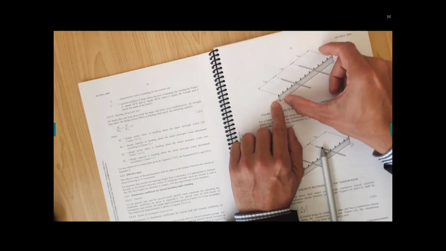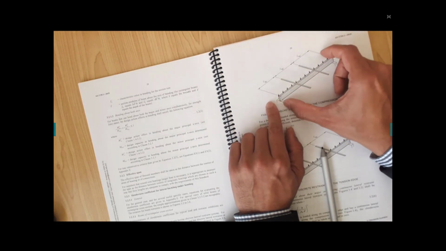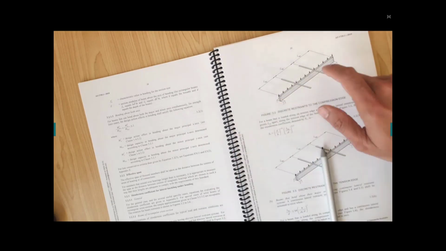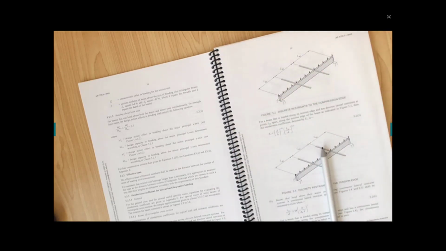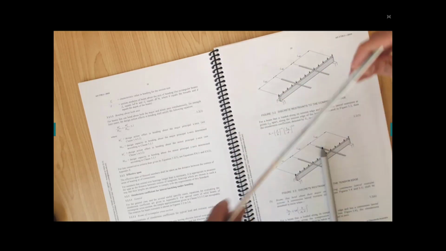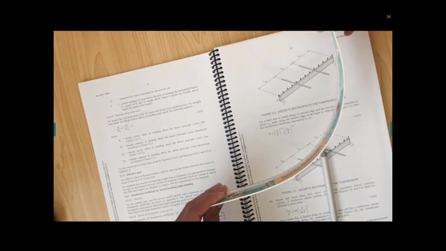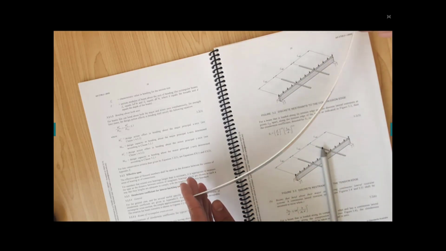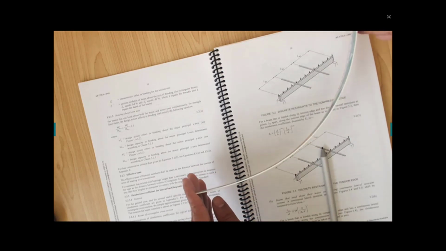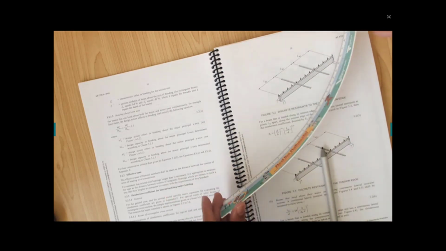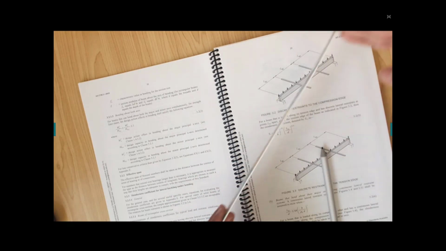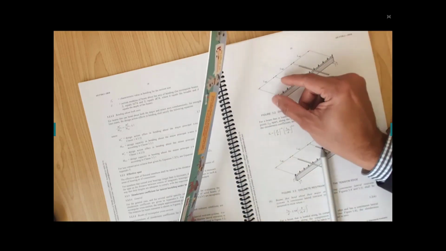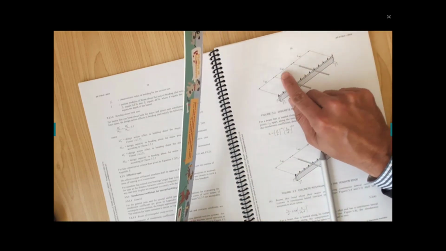These figures are basically talking about your beam kicking out laterally, lateral torsional buckling. It's not about local buckling, it's about global buckling. Global buckling means the whole member, along its length, will have this kind of camber, or this kind of bending. To prevent this, you put in restraints, and the distance between the restraints is represented by LAY.